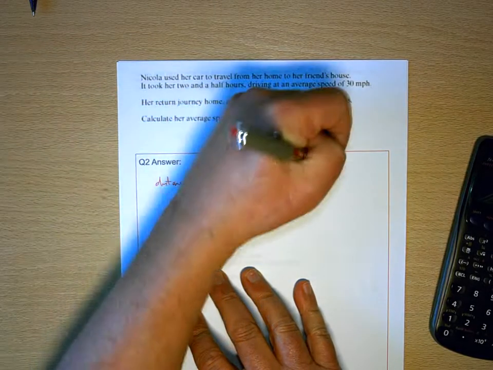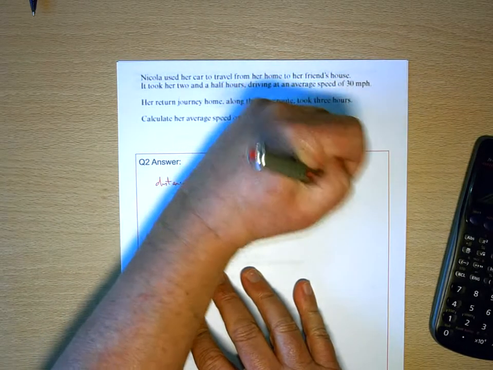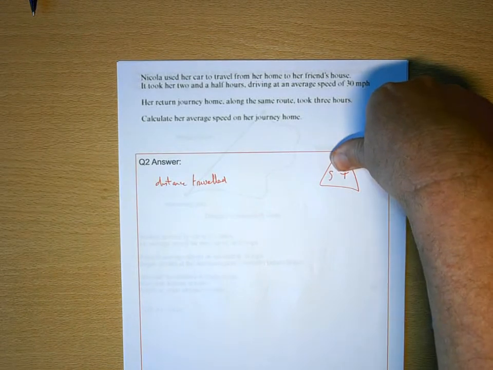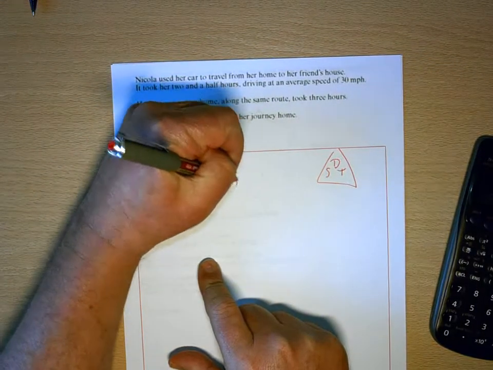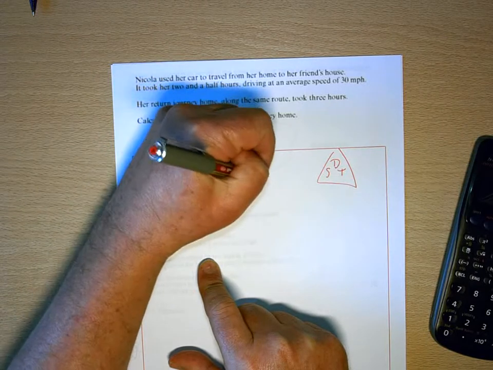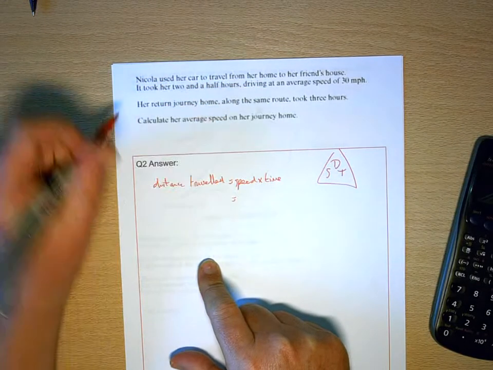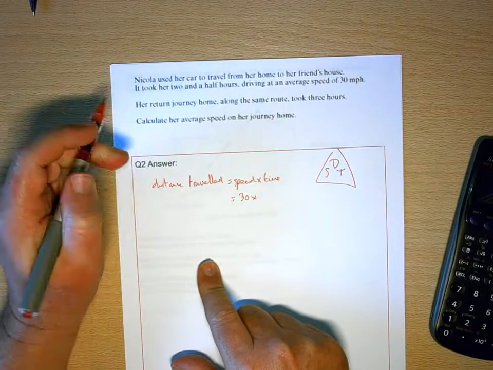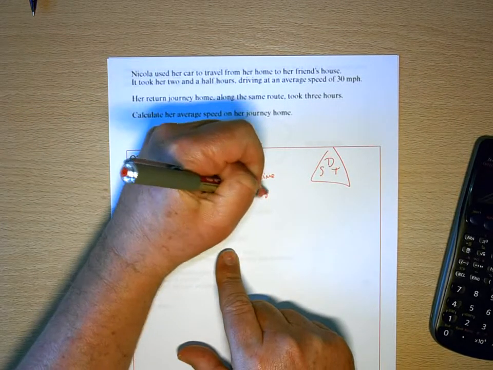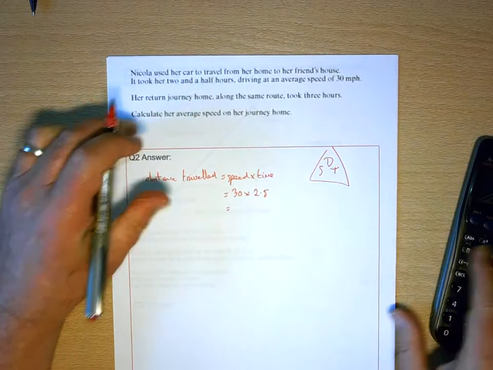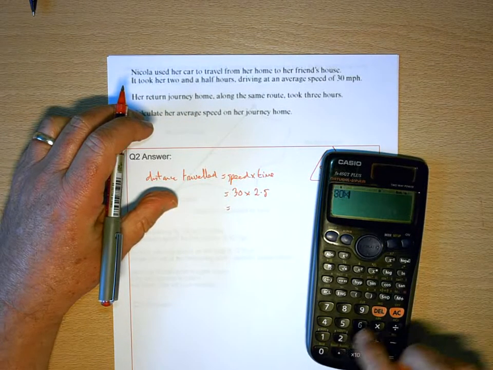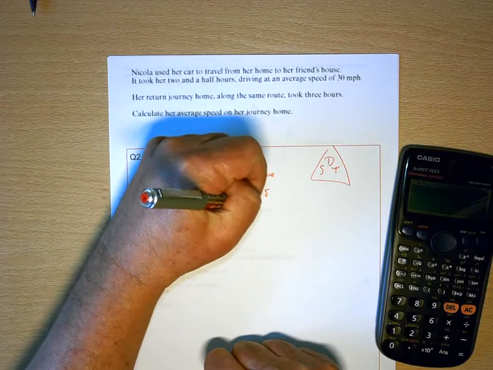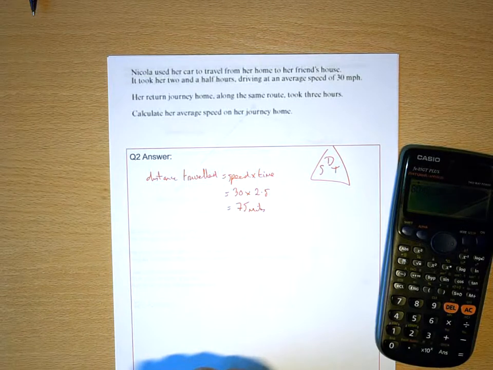So if we remember our triangle, it looks like this. Speed is distance over time. So distance is speed times time. Which is going to be 30 times, and 2.5 hours we've got to put in as a decimal. So that's times 2.5. So 75 miles is the distance of the journey.